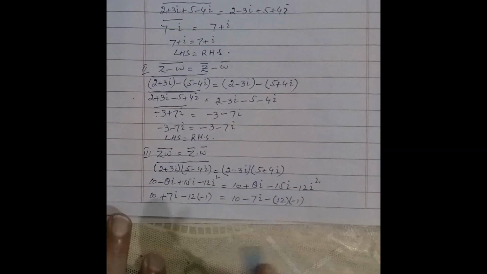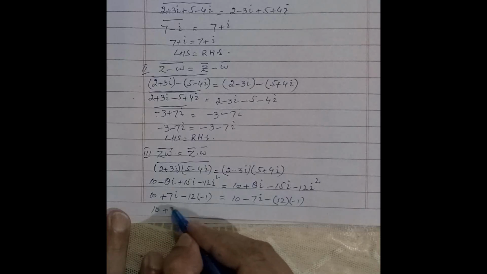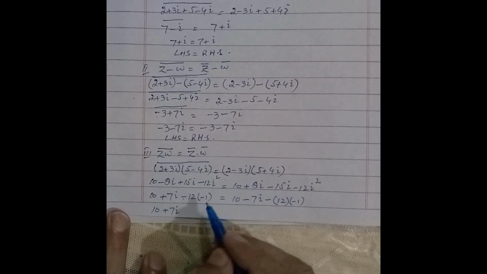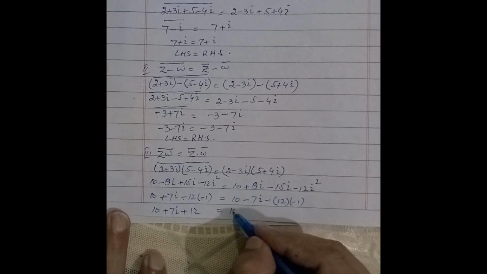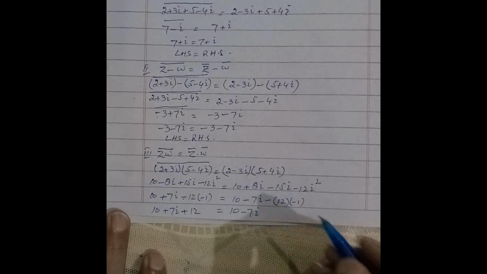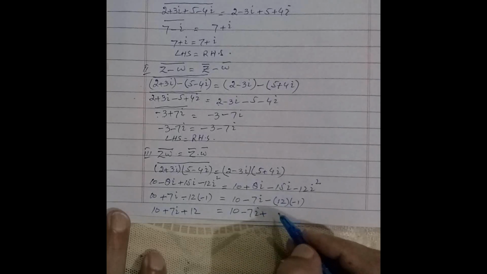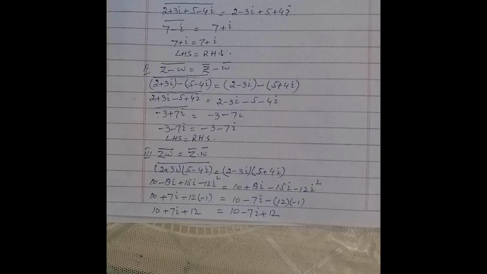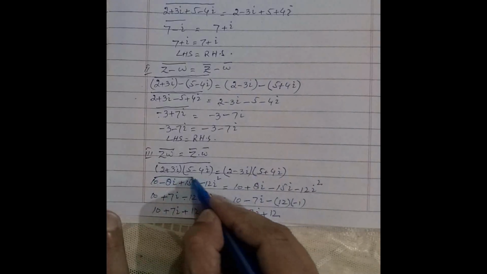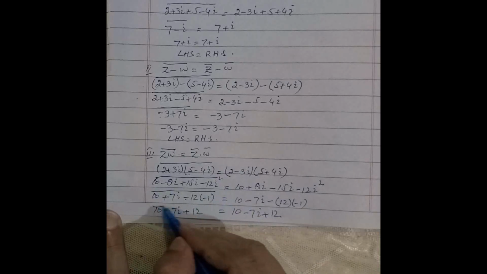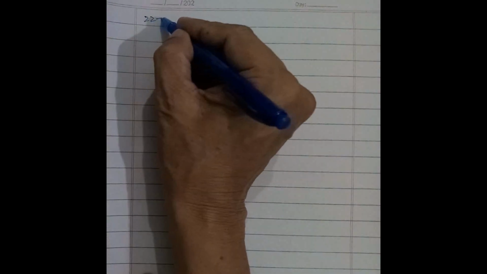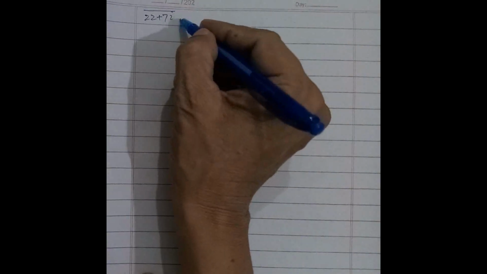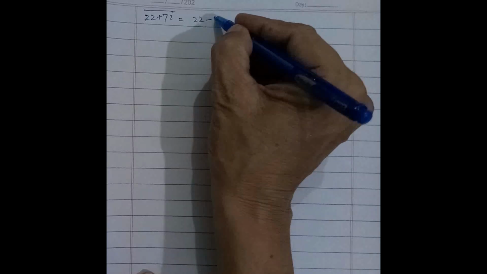Now further we simplify it. We have 10 plus 7 iota. This minus multiplied by this minus, we get plus 12. On the other side, 10 minus 7 iota, minus multiplied by minus, we have plus 12. Now we further simplify these values. Here is a bar, which is the conjugate of the value. 22 plus 7 iota bar is equal to 22 minus 7 iota.